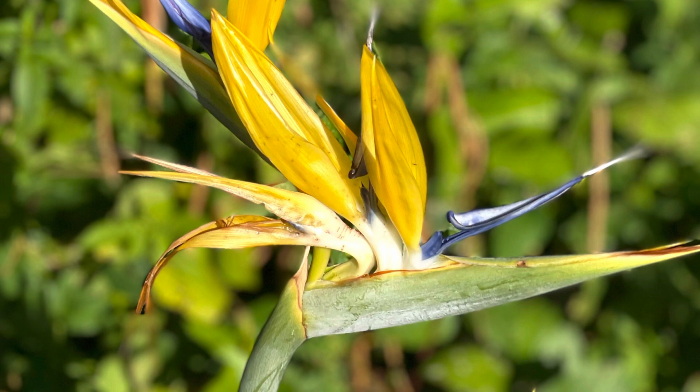The style is used to block incompatible pollen from entering the ovule. The ovary contains ovules, which develop into seeds upon fertilization. The ovary itself will mature into a fruit, either dry or fleshy, enclosing the seeds.